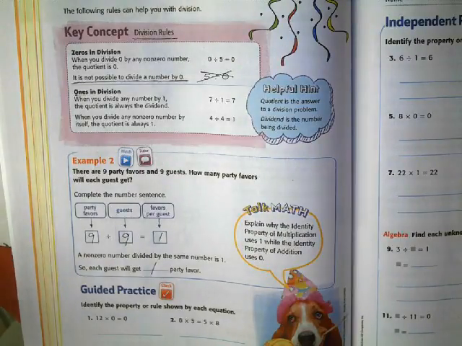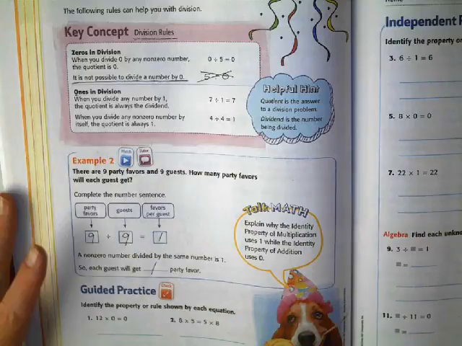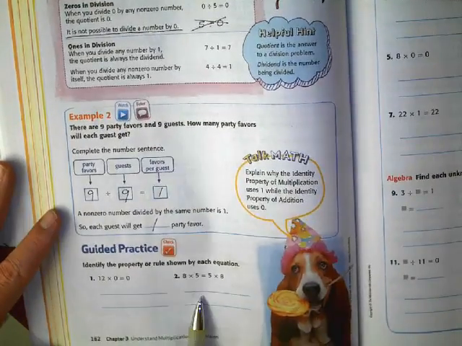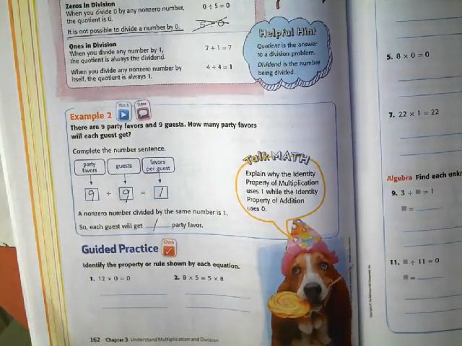I want you to hit pause right now and complete these 2 problems. And then after you complete them, you can unpause and check with me.